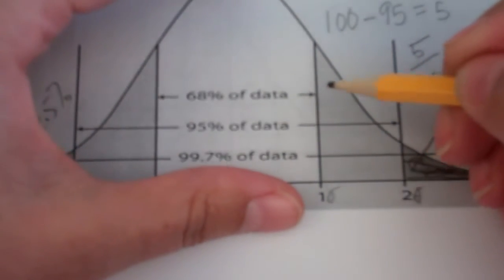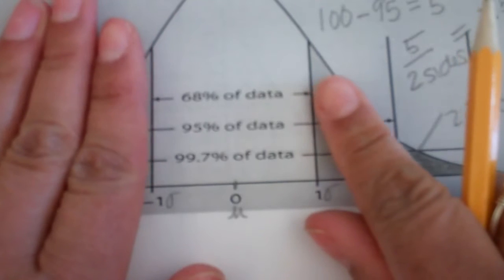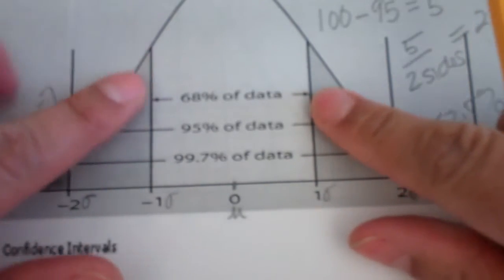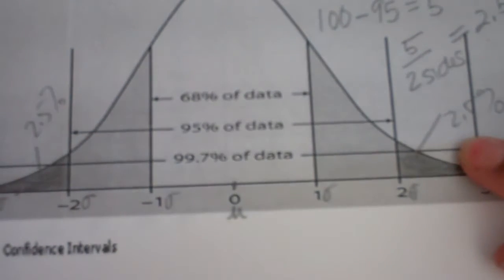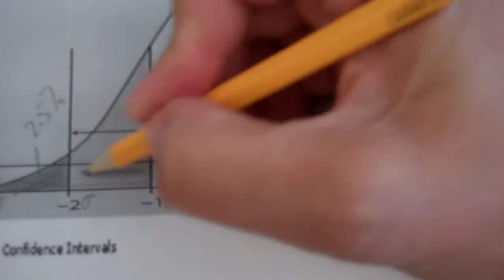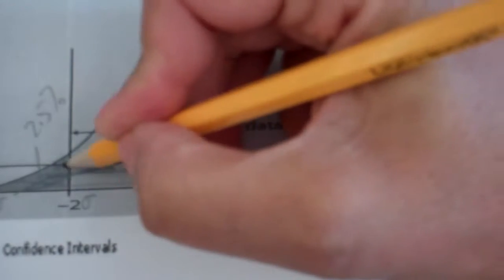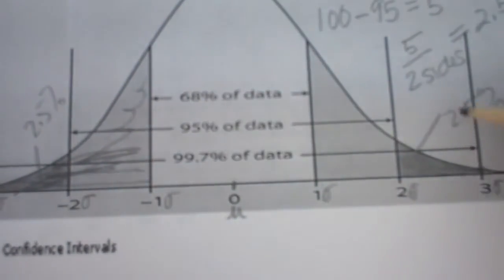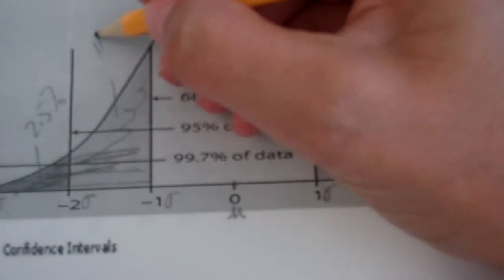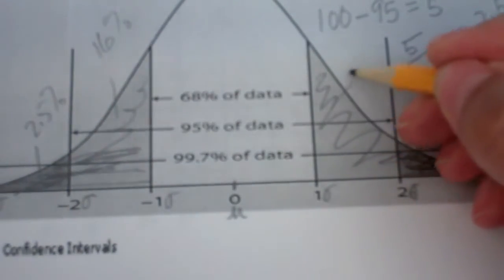If we're looking at 68%, which is just this middle, we see that we have some left over on these sides. So what happens with less than 1 standard deviation, this big area here, and what happens with greater than 1, this big area here? Doing the same type of calculation is going to leave us with 16%. Now this is getting sort of messy, and we can break it down as far as you want.